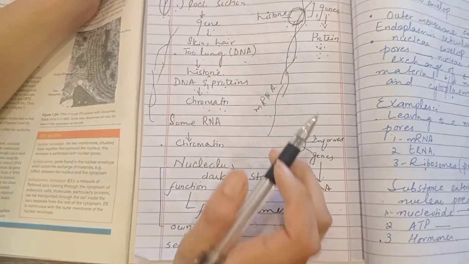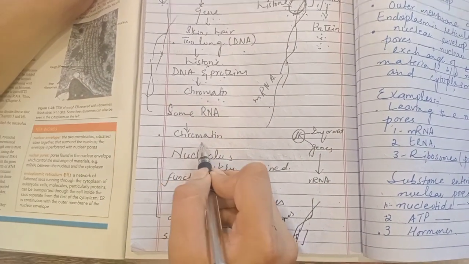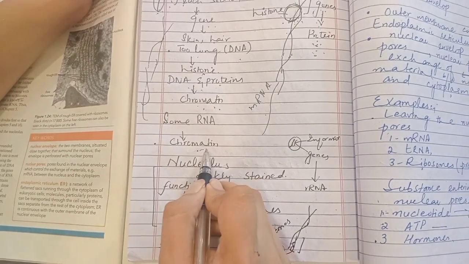And some RNA is also part of the chromatin. Some RNA is also present in the chromatin structure.